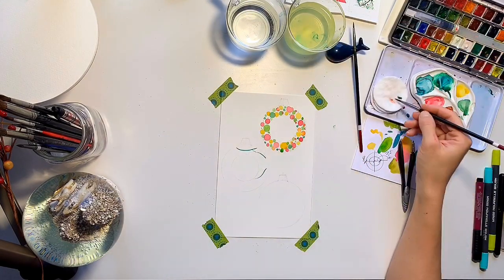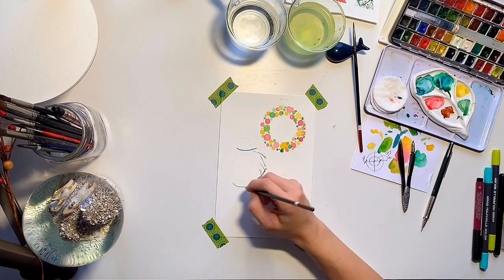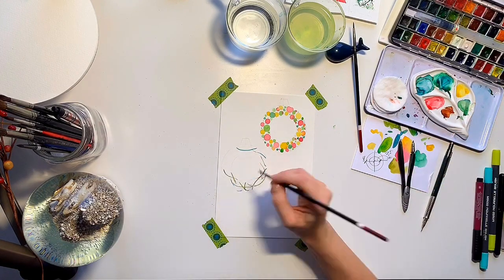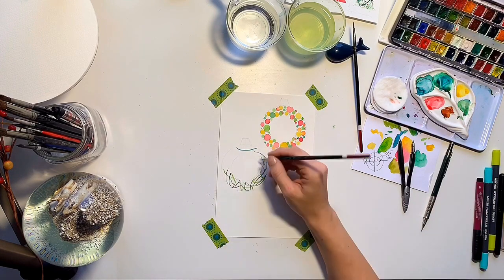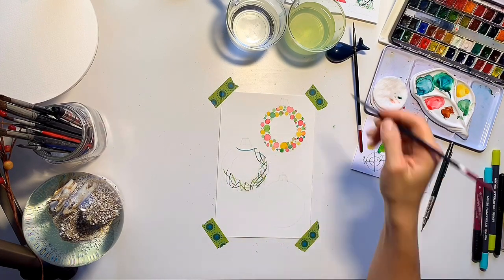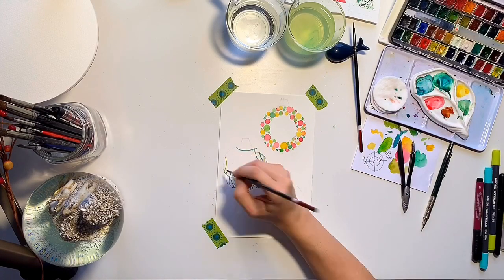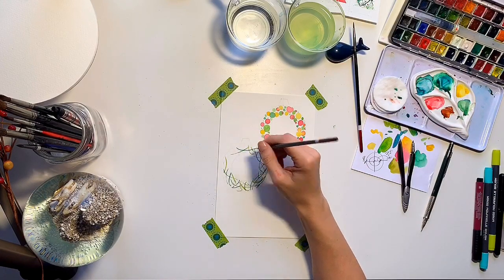While the first wreath dries, I will start making the second wreath, and then I'll finish the first one. I fill the second wreath with lines that look like weaving branches, and then add a few red berries on top.